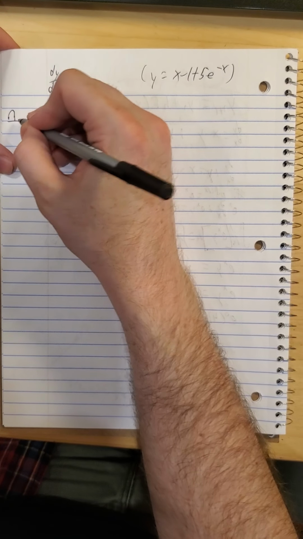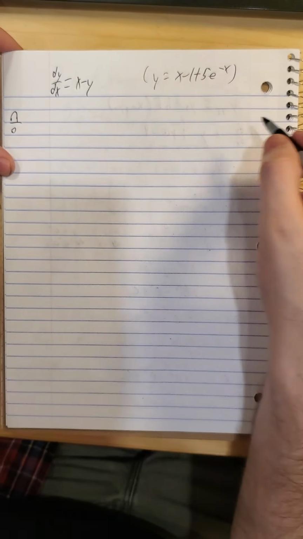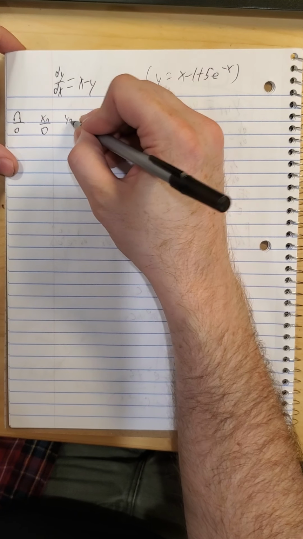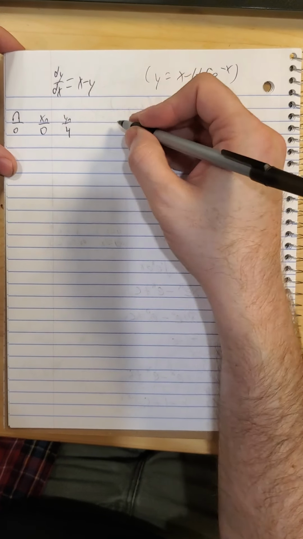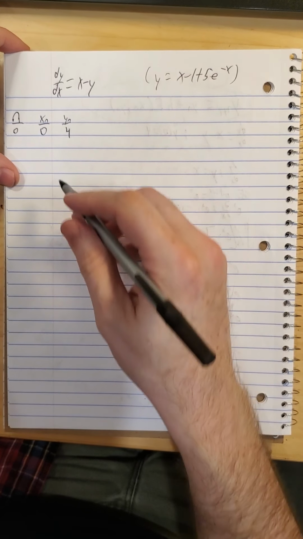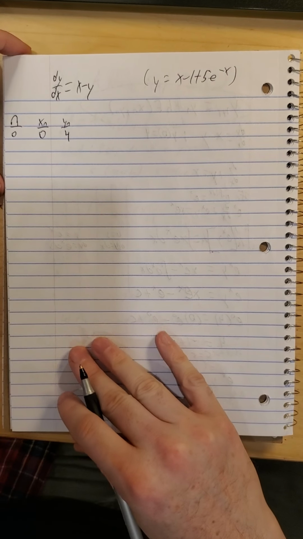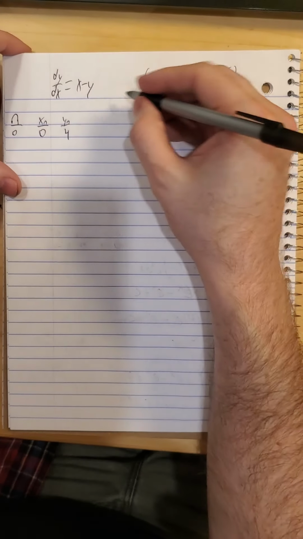So n is just the number of iterations we've done, so no iterations into it. They did give us an initial condition of 0 for the x and 4 for the y. For this one, we're going to let h equal 1/10.